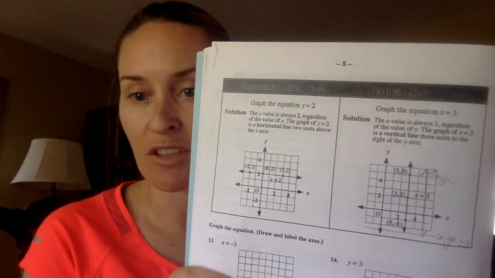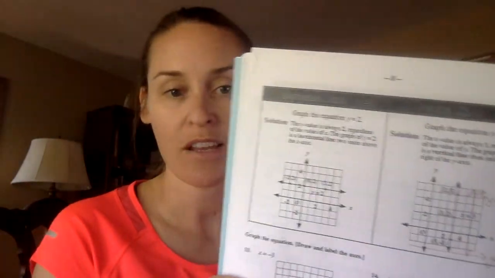All right, welcome back. We are in the Systems of Equations packet. Now I'm on page 8, and that is specifically talking about horizontal and vertical lines, which is a nice little thing to know about because we're eventually going to get into where our two lines are going to intersect. So it's nice to know when one is horizontal and one's vertical.